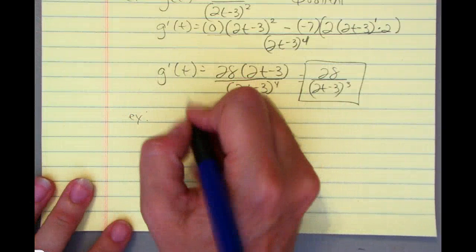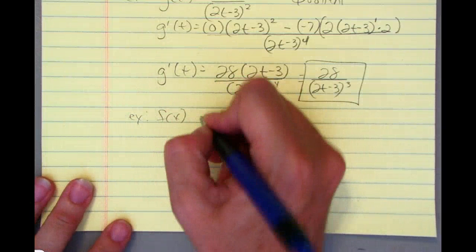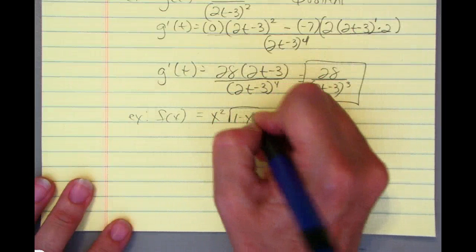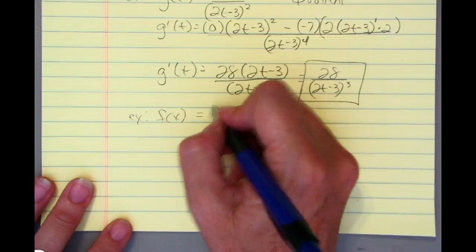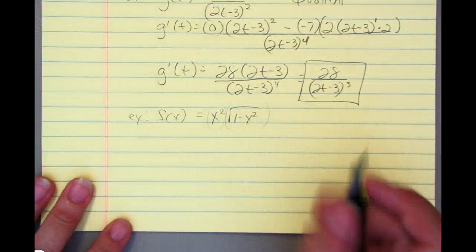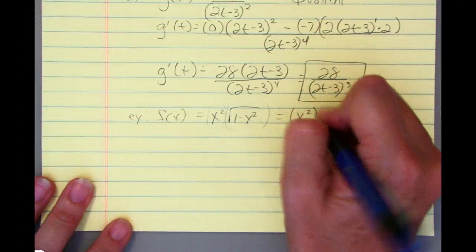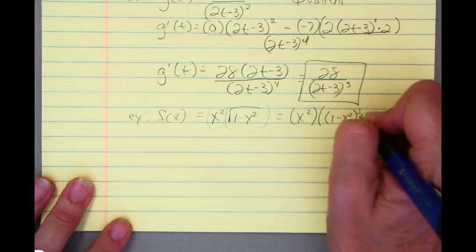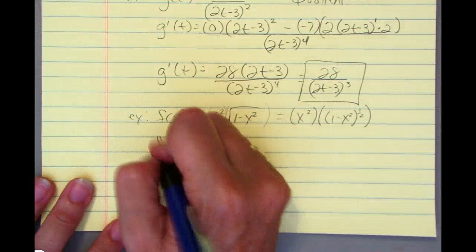Another example. This one here, we'll have to use the product rule and the chain rule. So here's the product rule, and within this piece of it is the chain rule. So maybe I want to rewrite that first. So let's take the derivative.